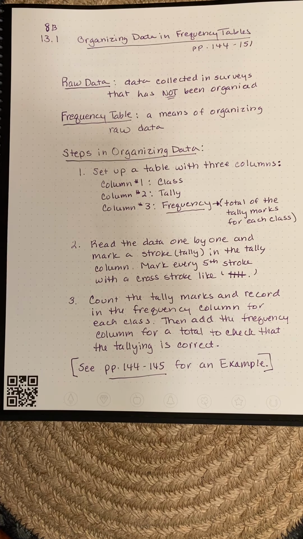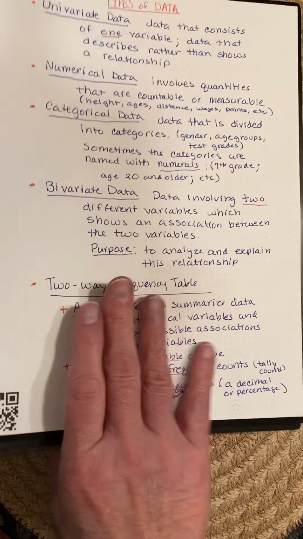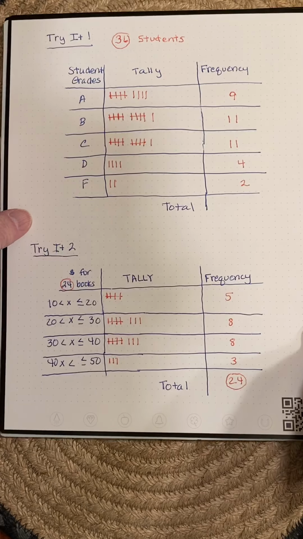The finished frequency chart you would see in example 1 as one of those. But if you could turn the page, we will go to try it number 1 and actually do a frequency table.